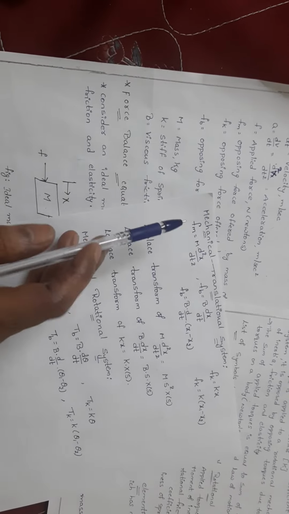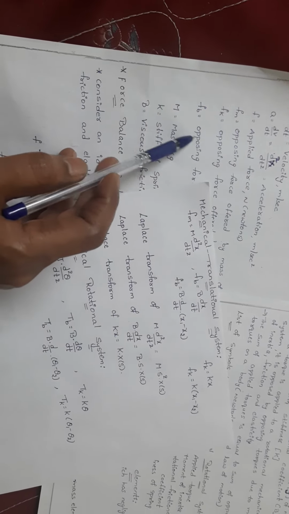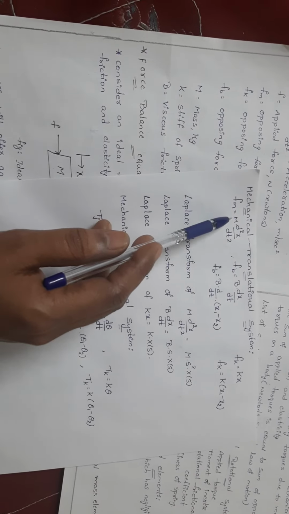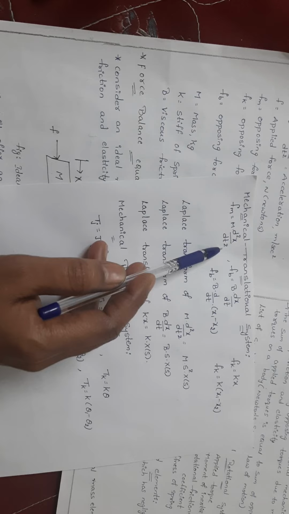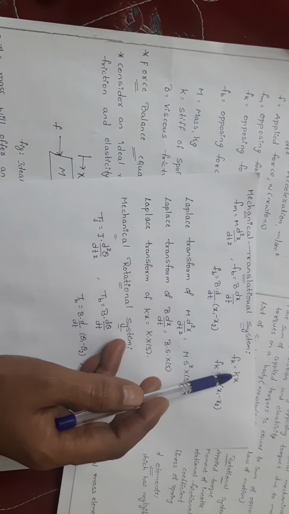So now let us see the formulas. What is the formula used for? In translational system we are going to have the terms of Fm, Fb and Fk. So see, the formula for Fm is m into d square x by dt square, Fb is b into dx by dt, and Fk is kx.